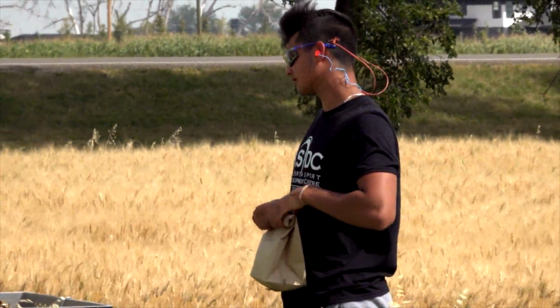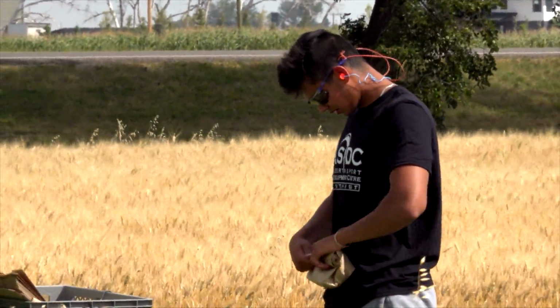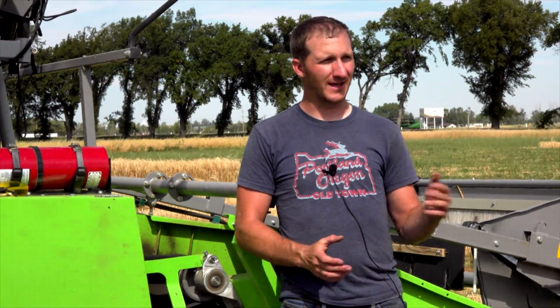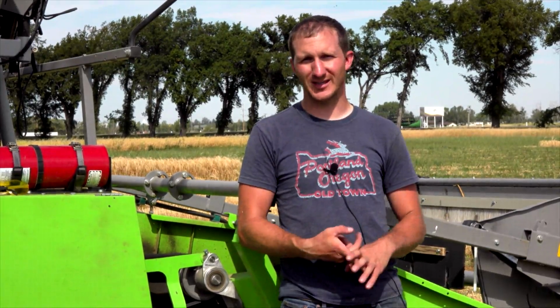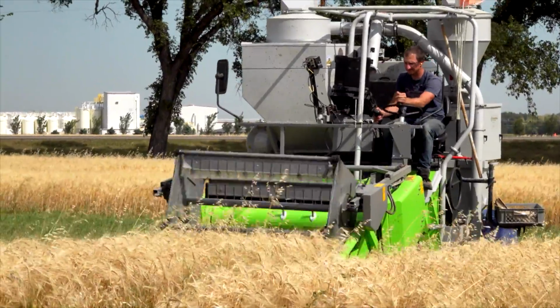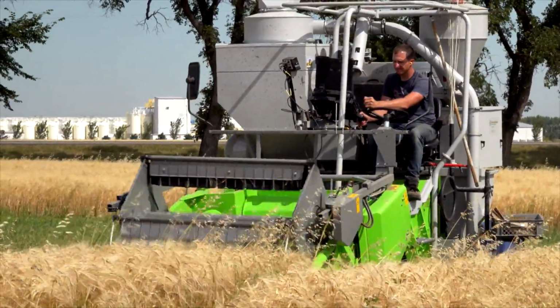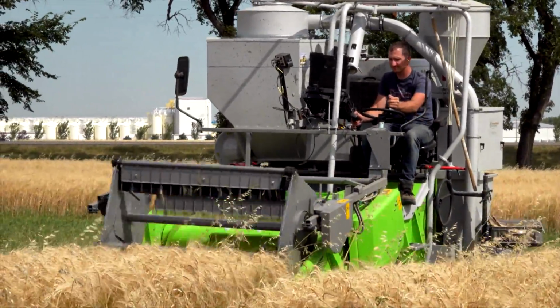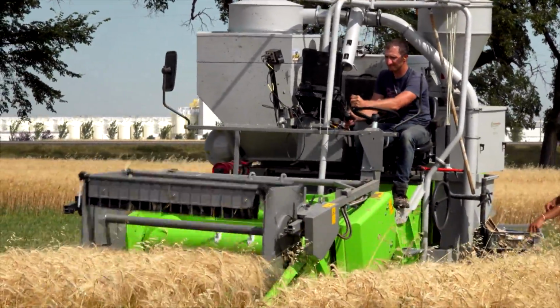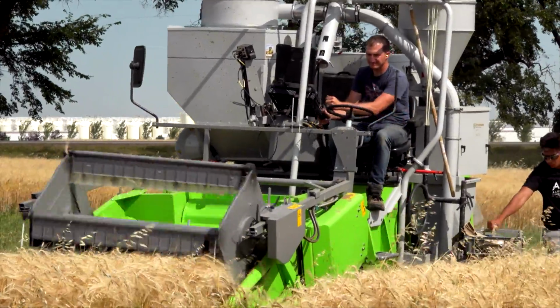With some of these trials, once we get the seed back to the shop, if it needs drying, we'll dry it a little more. Then we can also do TKW, or thousand kernel weight, and we can do an NIR, which measures moisture, and canola oil content, or protein for cereals. And with that data, it can also tell us what was happening with maybe the nutrients or whatever we're looking at in those studies.